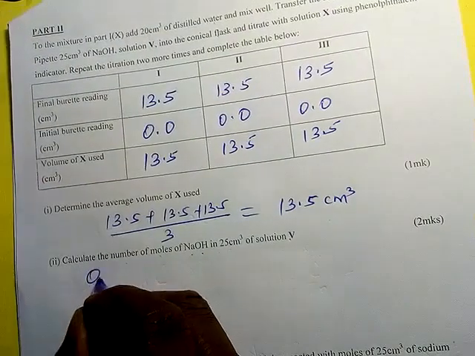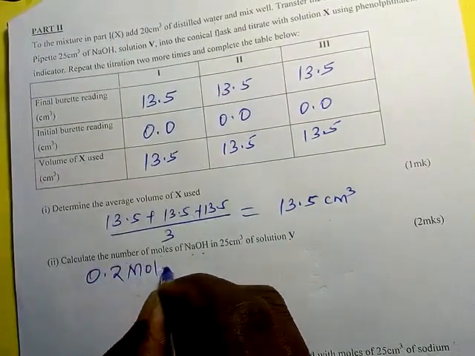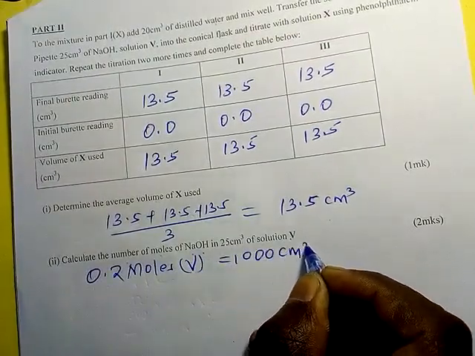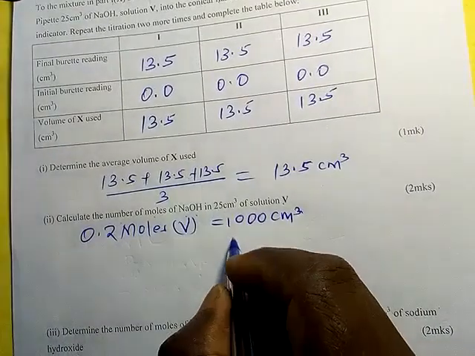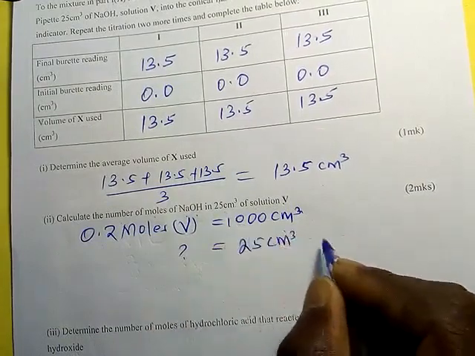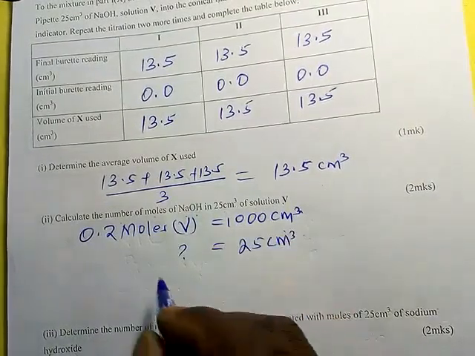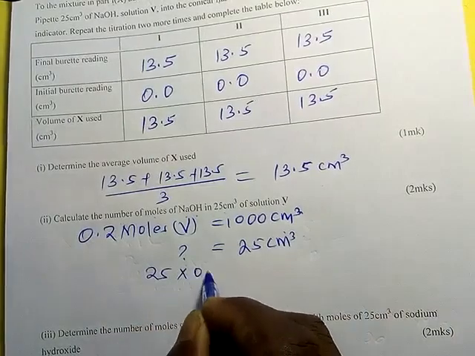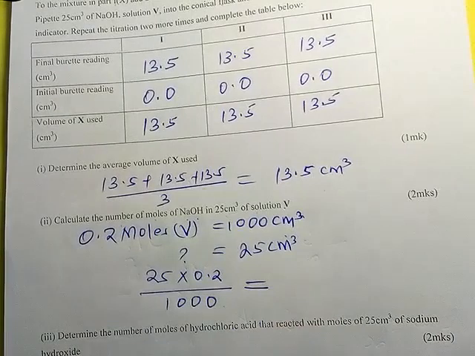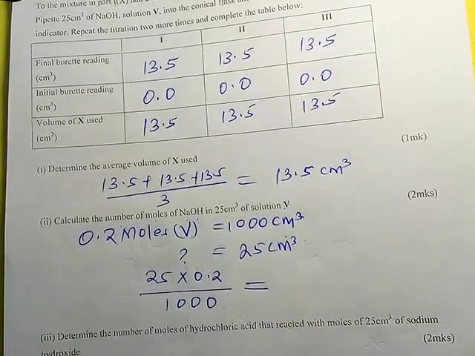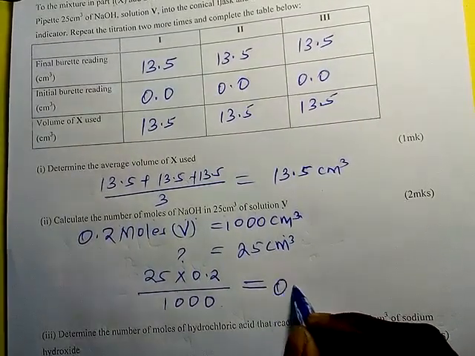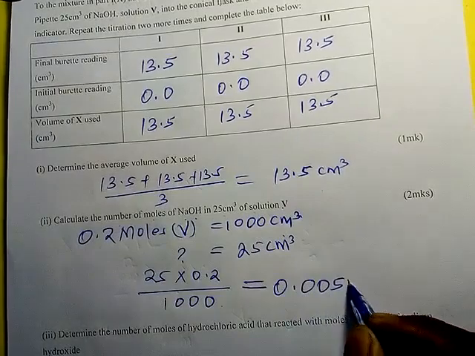So we will ask, what about 25 centimeters cube of the same solution V? What will be the number of moles? That is 25 times 0.2 divided by 1,000. This one is going to give us 0.005 moles.